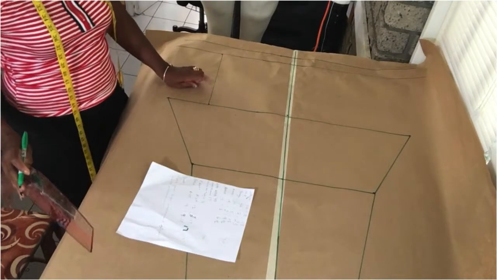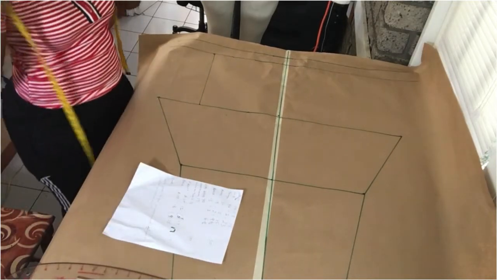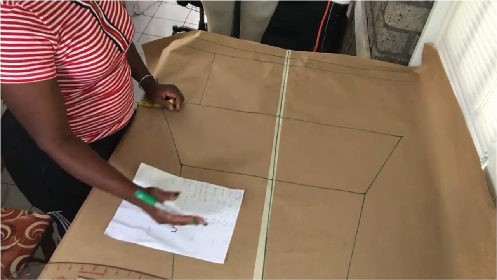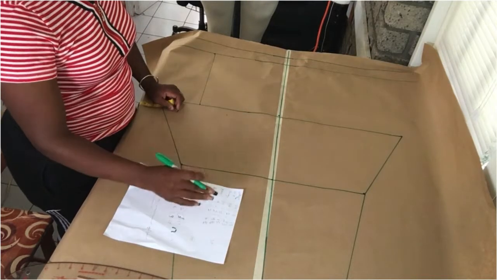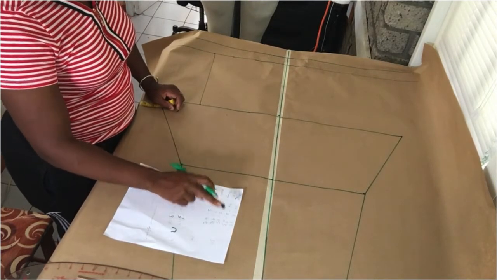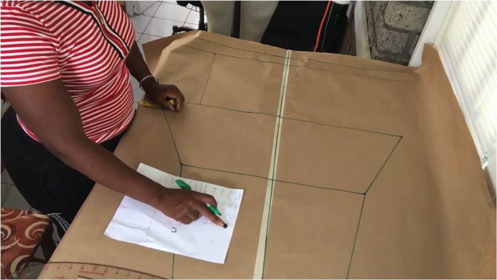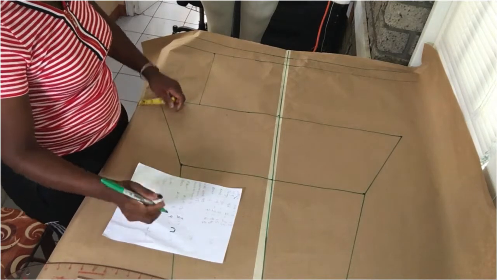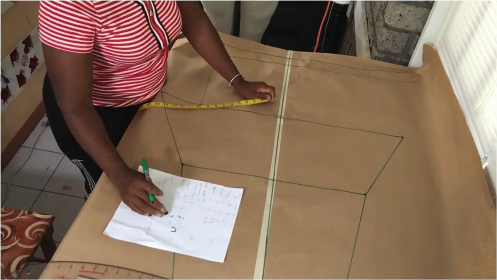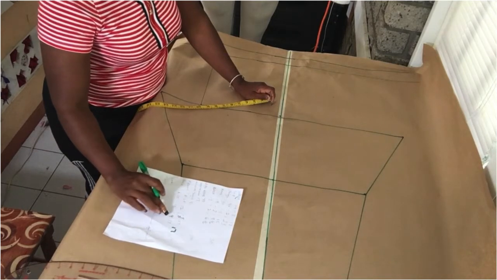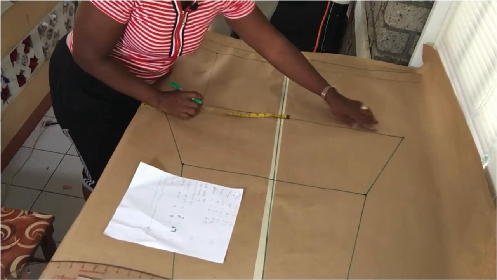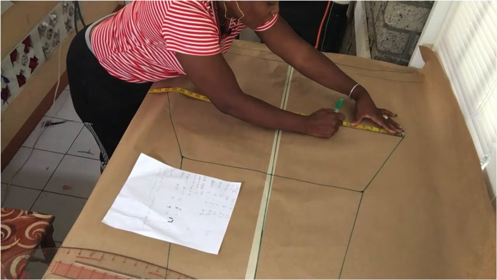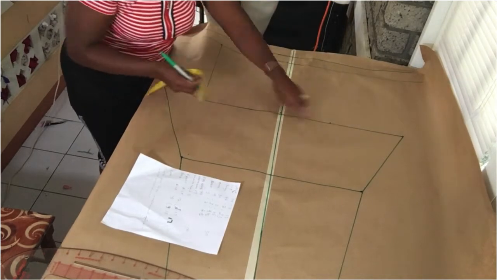So this would be my front. Now for the back rise, I take my same thigh circumference, take away half my waist measurement, and then multiply that by 0.66. So now I get 8.58 and I round it off to 9. So on this back line here, I'm going to measure in 9 inches, which is here. So I'm going to put a mark at 9 inches.